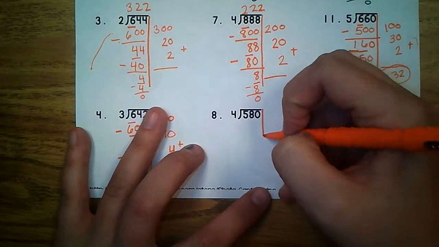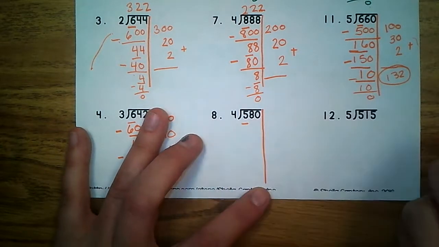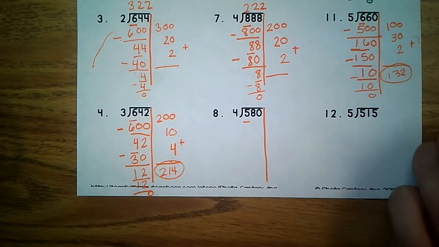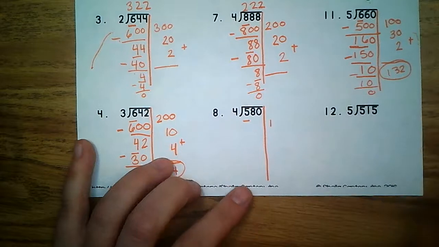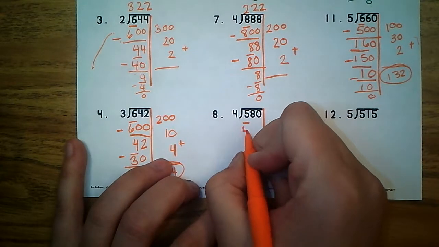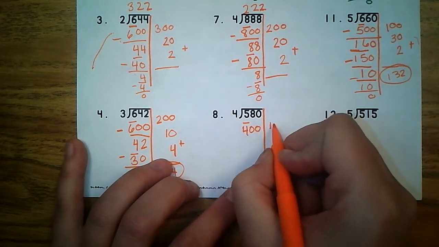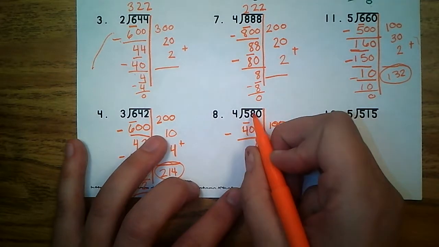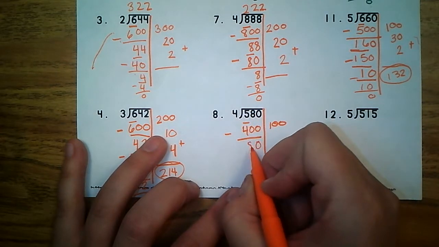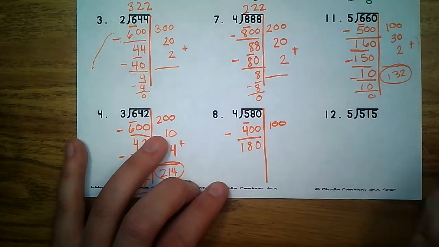Moving on, put your line down, underline the first number. 4 times 1 gives me 4. 4 times 2 gives me 8. That's too many. Put your 1 on the side. 4 times 1 is 4. Add 2 zeros here, 2 zeros there, and subtract. 0 minus 0 is 0. 8 minus 0 is 8. And 5 minus 4 is 1.